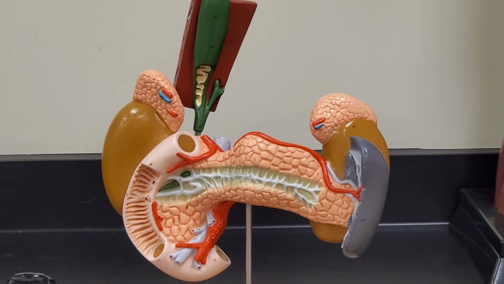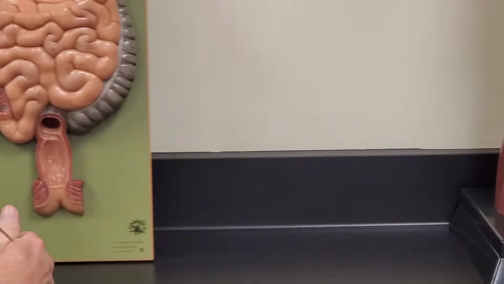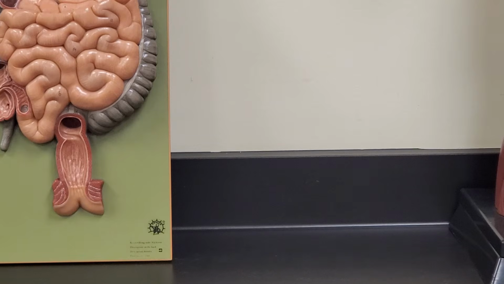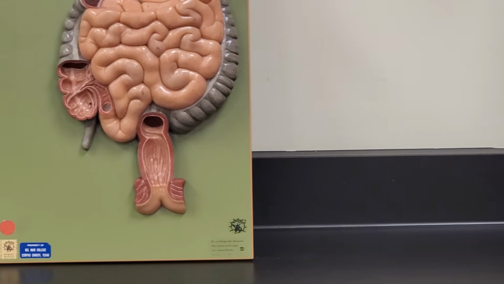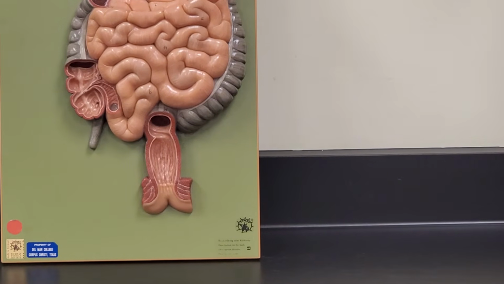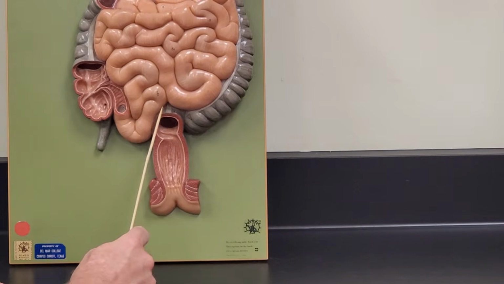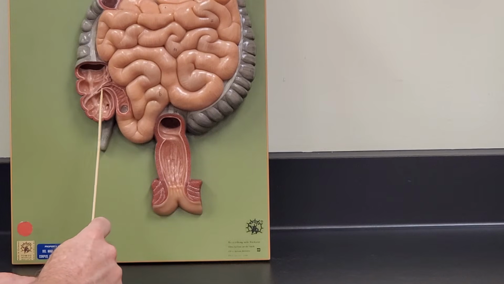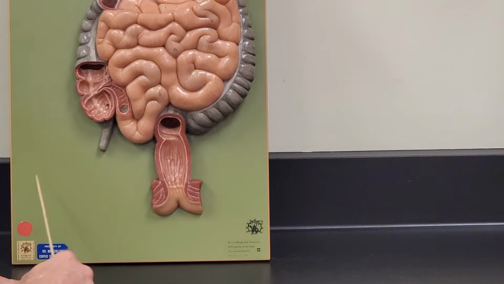The very last thing I want to show you is this, and then we should be finishing with the digestive system. I'm going to go back to this model. Let me make sure it's in my field of view and you can focus in on it very well. Yeah, you can. So, I can see the end of the small intestine here called the ileum. This opening would be called the ileocecal valve. This is the cecum and the appendix.